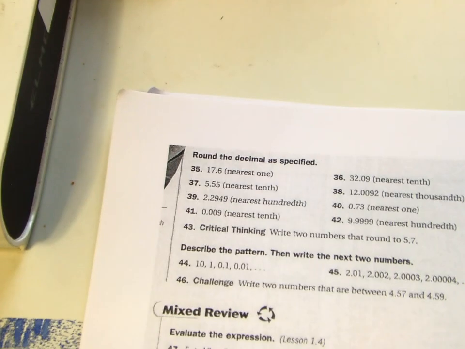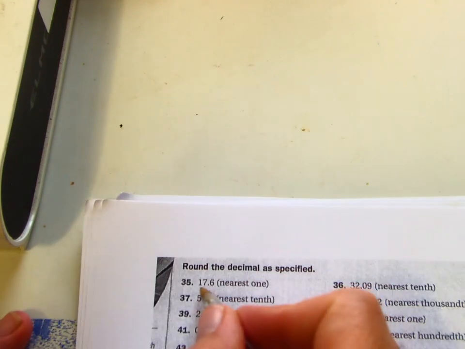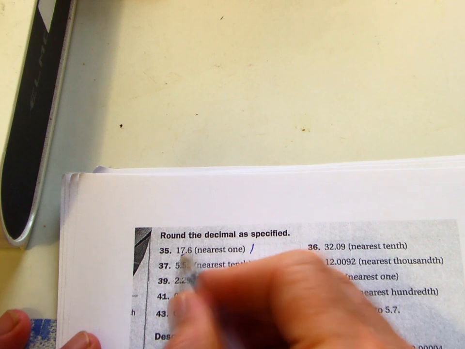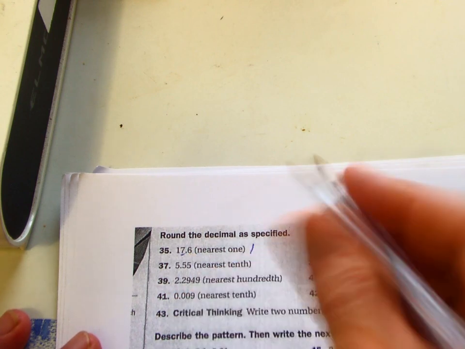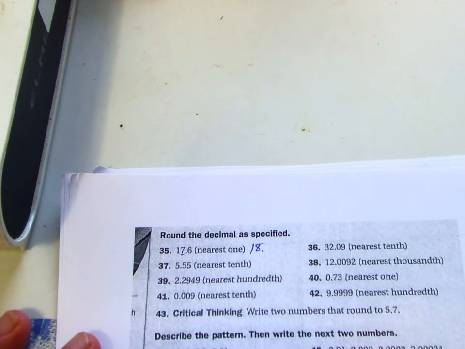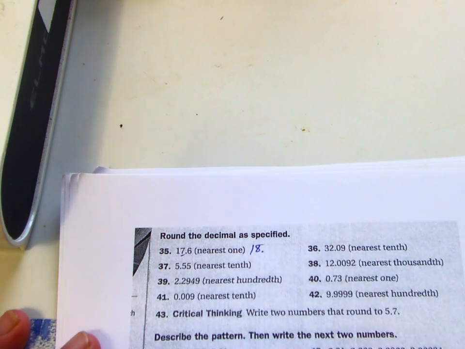Round the decimal as specified. Nearest ones, the ones place is right there. So it's going to be what? 1. Do we want 7 or 8? 6 is big, so we go up to 8. 18. You can put the decimal point if you want, but you don't need it. That's the nearest ones place.